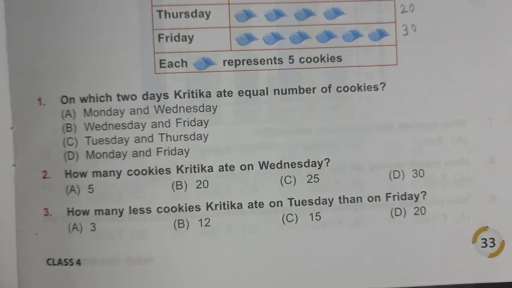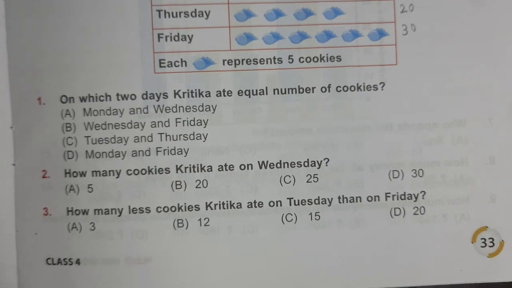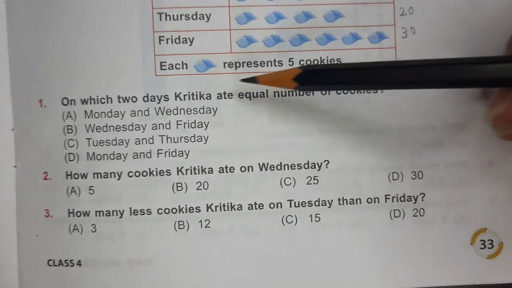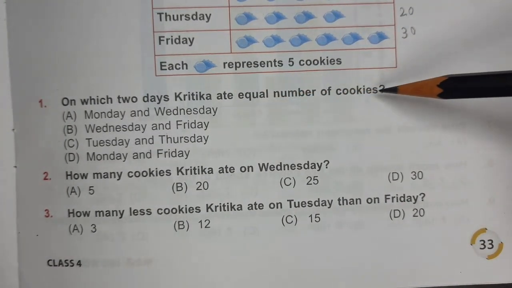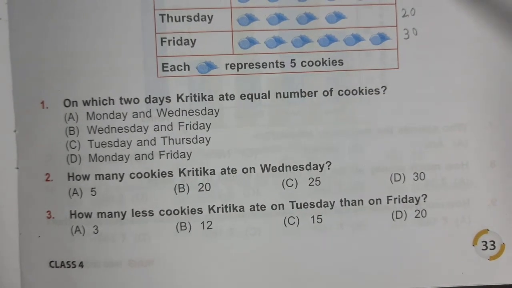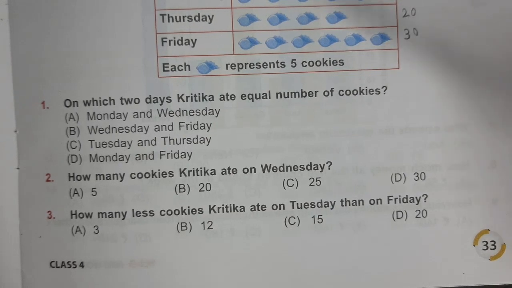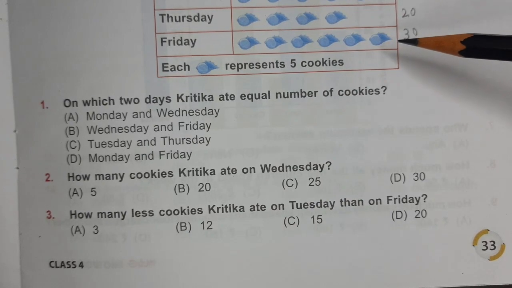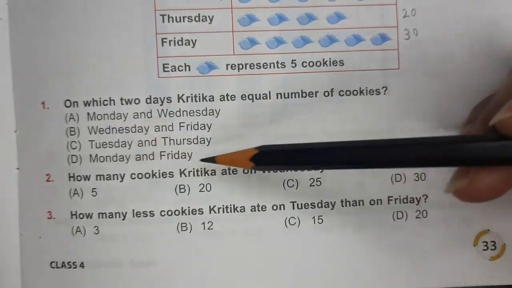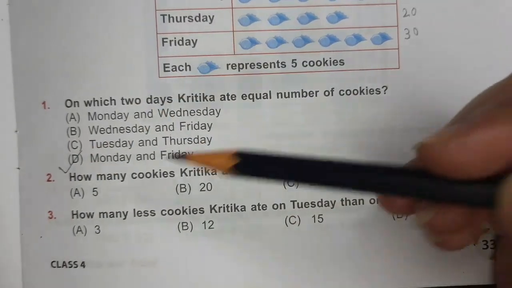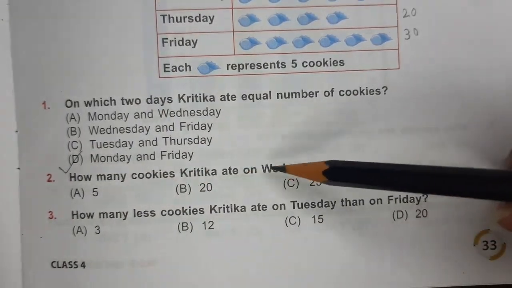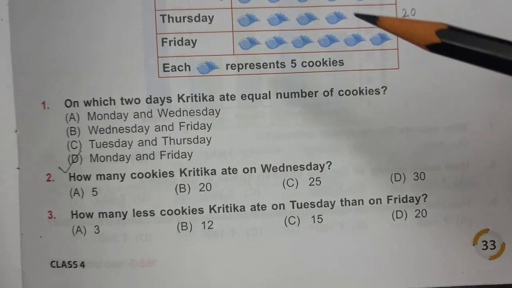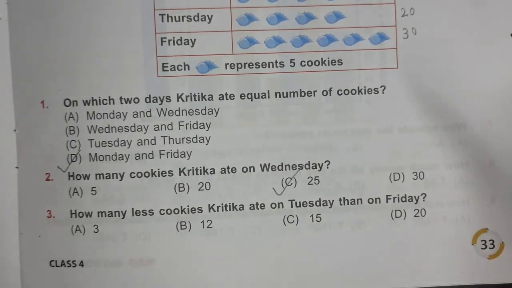So let us look at the questions which are given. On which 2 days did Kritika eat an equal number of cookies? As I mentioned while solving this, it was Monday and Friday. She ate 30 cookies. So Monday and Friday is option D. How many cookies did Kritika eat on Wednesday? On Wednesday, she ate 25 cookies, which is option C.